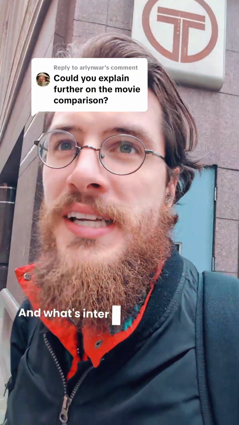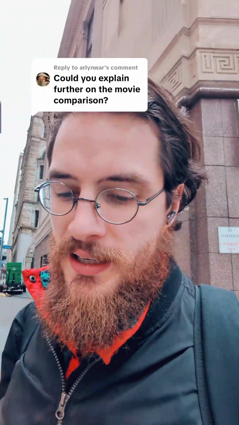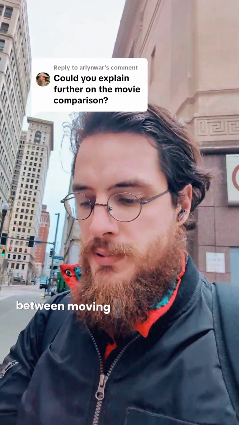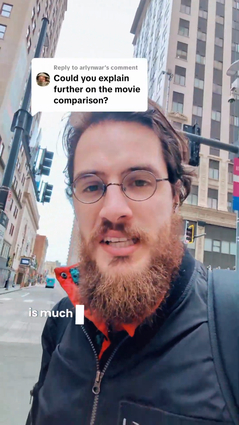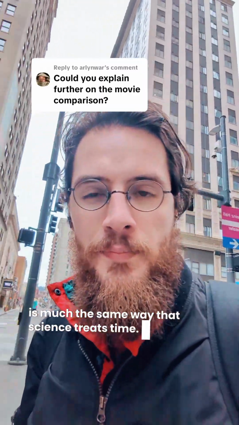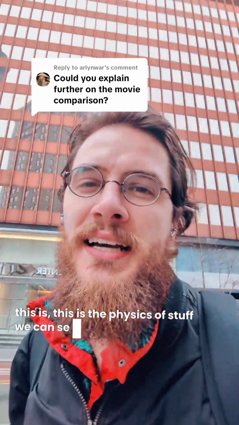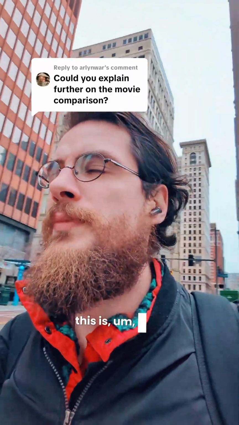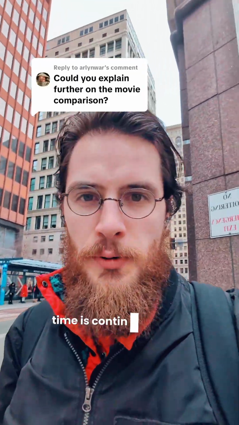And what's interesting to me is that the way video works, between having still pictures and having a moving picture, is much the same way that science treats time. See, in classical physics, the physics of stuff we can see, planets, forces, stuff rolling down hills, time is continuous.